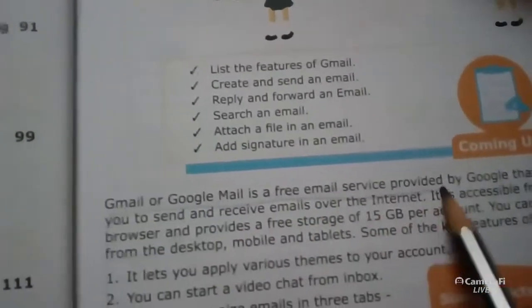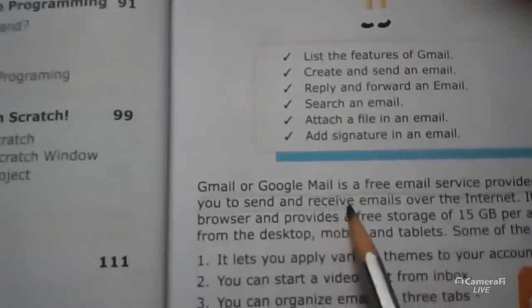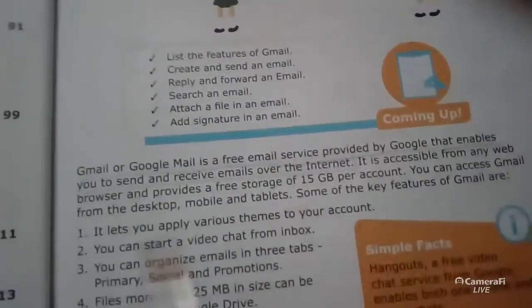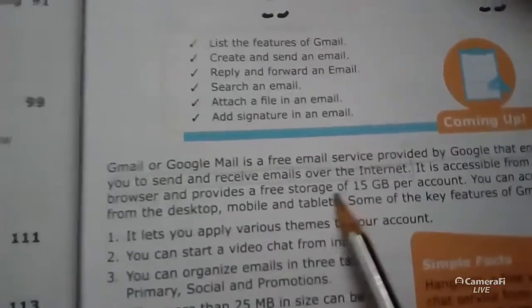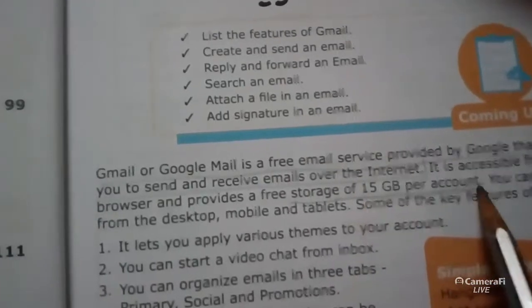Remember the lines provided by Google that enable you to send and receive mails over the internet. Okay, it is accessible from any web browser and provides a free storage of 15 GB. Remember, storage of 15 GB per account.